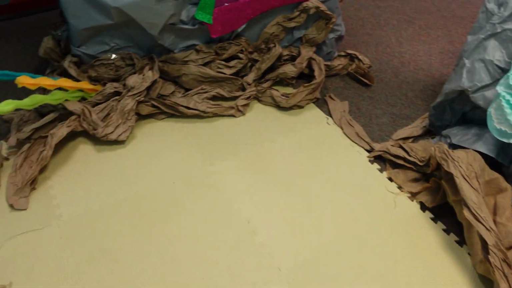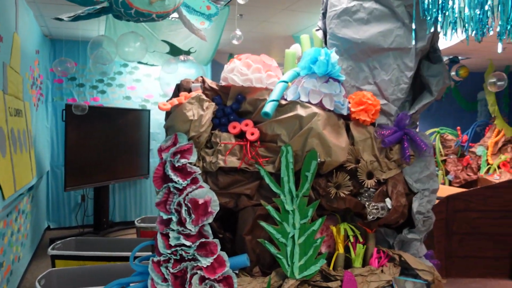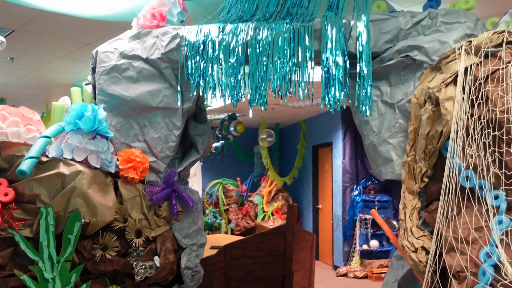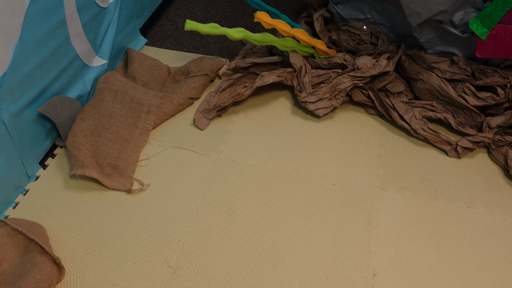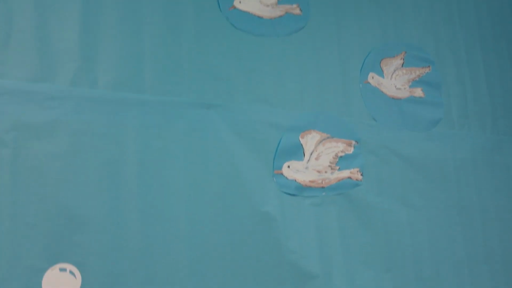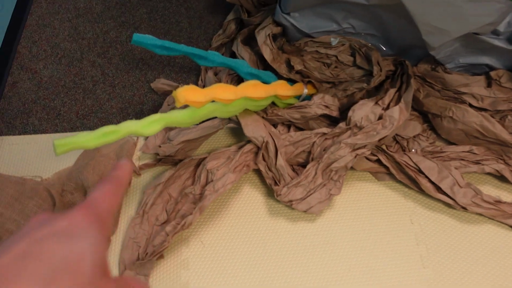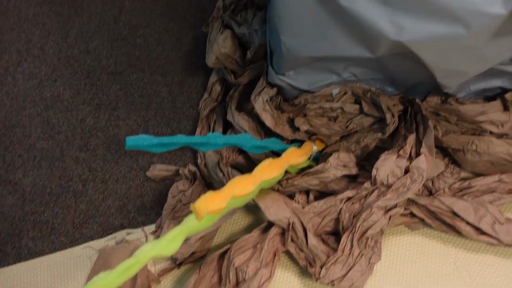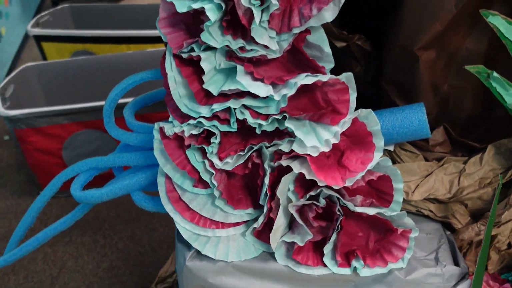I mean, honestly, my jaw dropped and hit the floor when I first saw this, and I still don't think I've been able to pick it up since. Obviously, it's a lot to take in, but when you first walk in, there are these tan foam mats to represent the sand. It's mostly paper covering the walls. There's some paintings and inflatables. We've got some burlap, and then this is paper. These are made out of kind of foam like pool noodles, and you'll see pool noodles are used a lot to represent some of the coral.